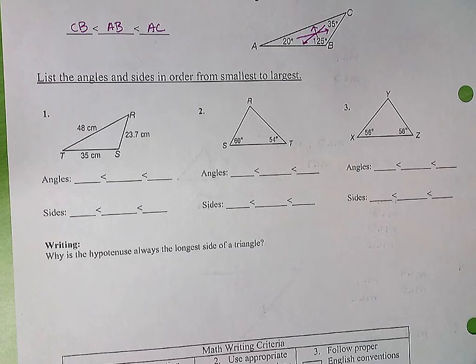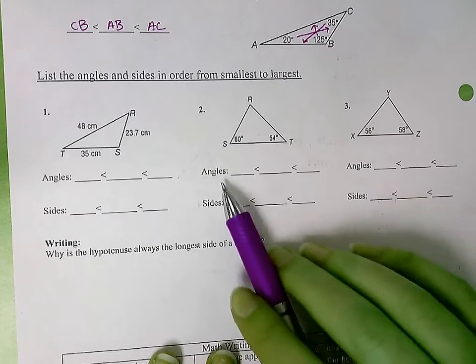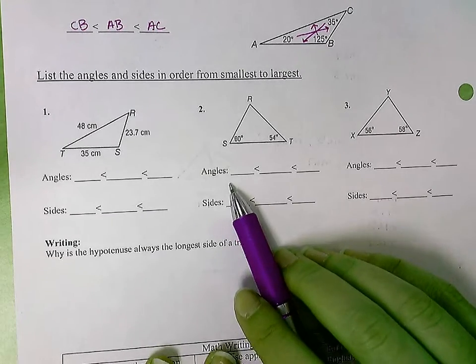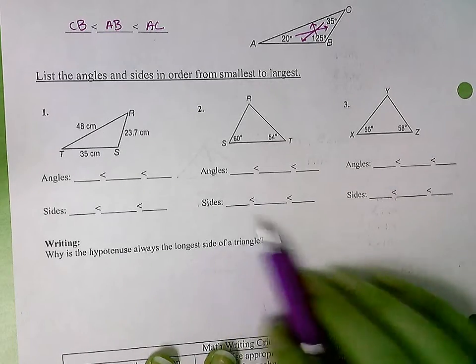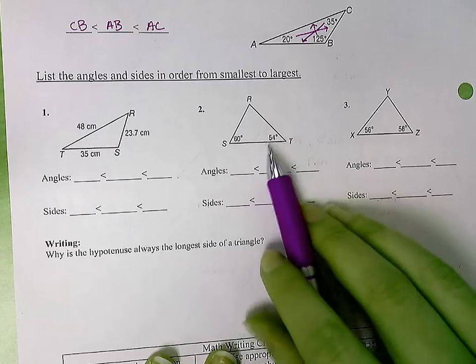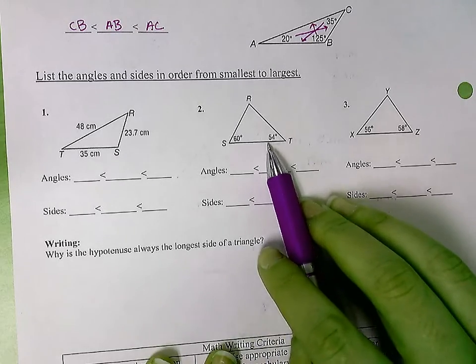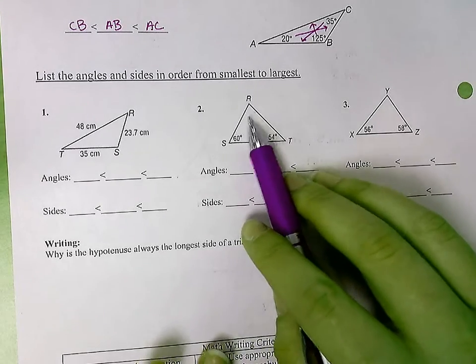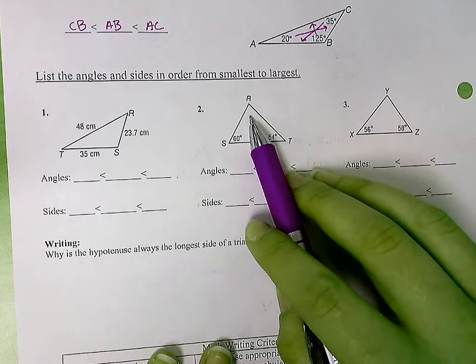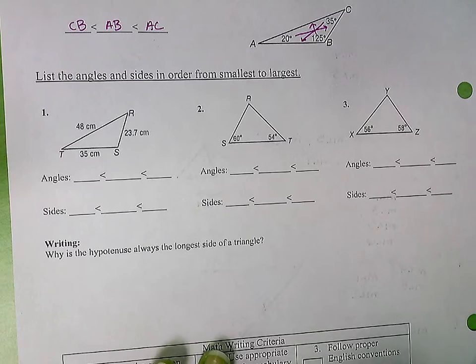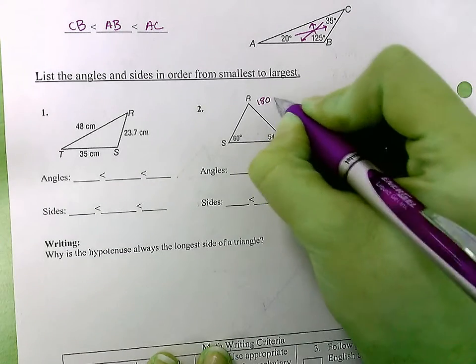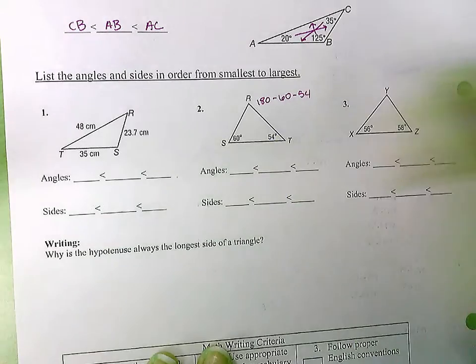I want to do number 2, and then I'm going to make you do 1 and 3. For number 2, we want to list our angles in order from smallest to largest and our sides from smallest to largest. I only have 2 angle measures here. You need to subtract those 2 from 180 to get the third one. So 180 minus 60 minus 54, what is that?